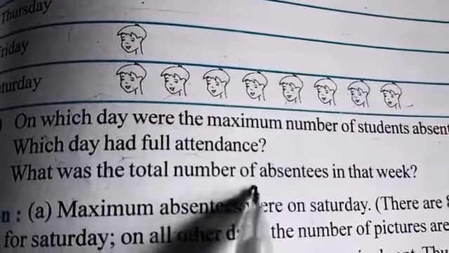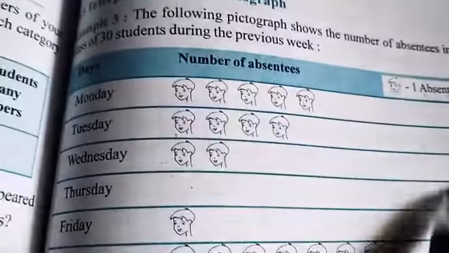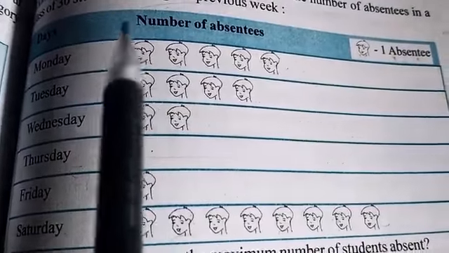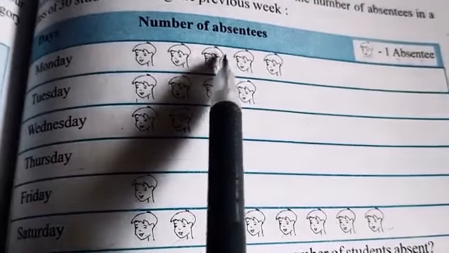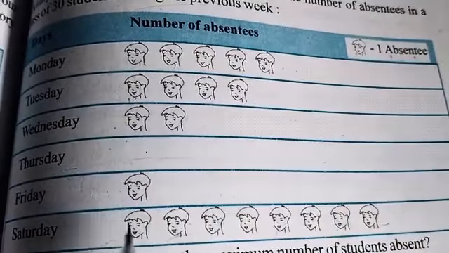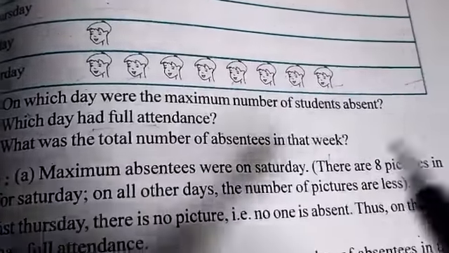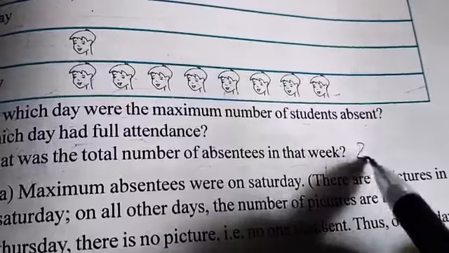And what is the maximum number of absentees in that week? So count the whole week. Count from Monday: 1, 2, 3 up to 20. So the total number of students absent that week is 20.